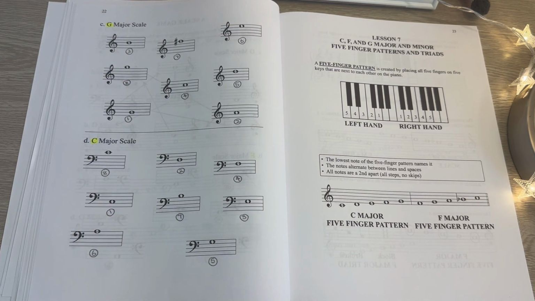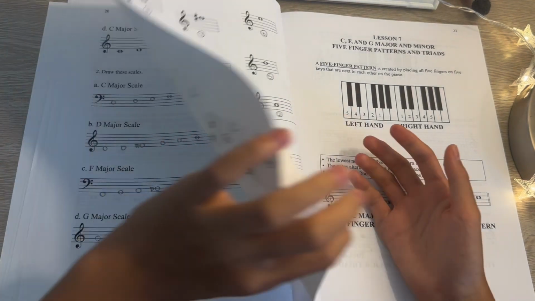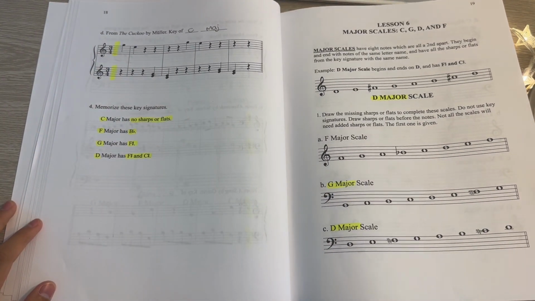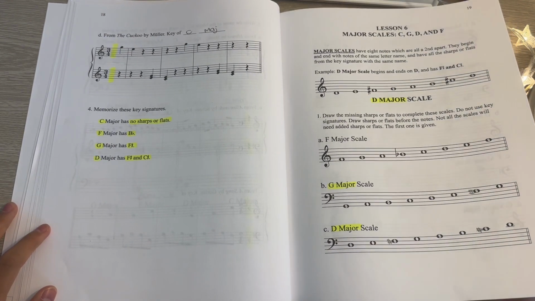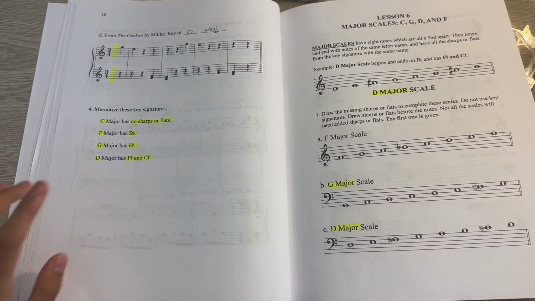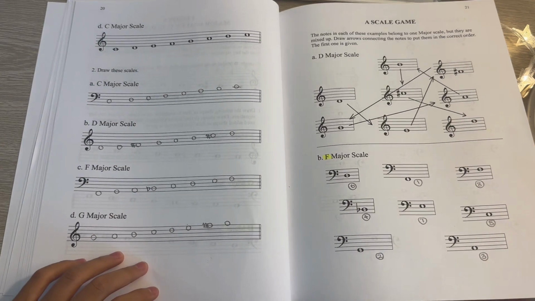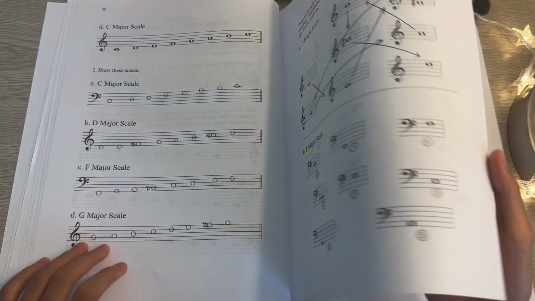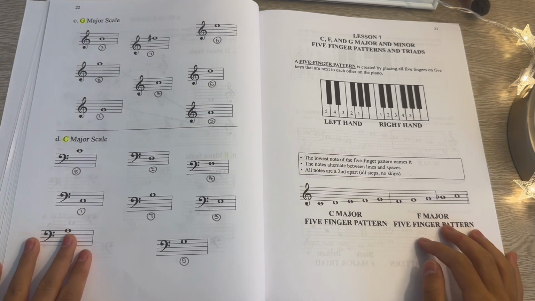Awesome. And I think that's going to be it for today's video. We did quite a lot. We went over some scales. We learned what major scales were, and we learned about the C, G, D, F major scales, and how to find the accidentals, like where to put the accidentals, how to draw out these scales, and we also played this fun scale game in our book. And so, yeah, that's going to be it for today's lesson.